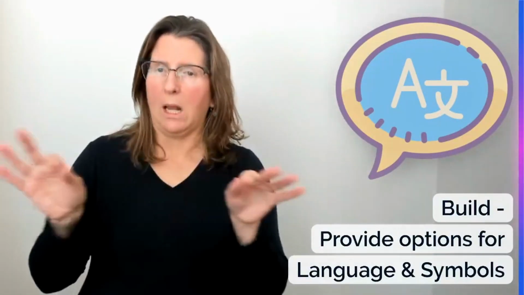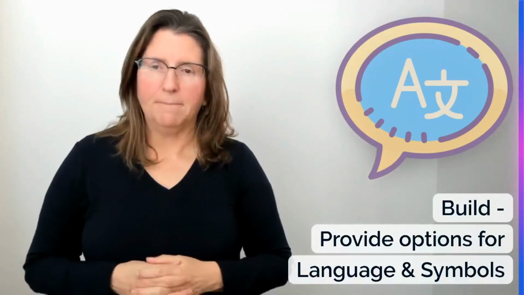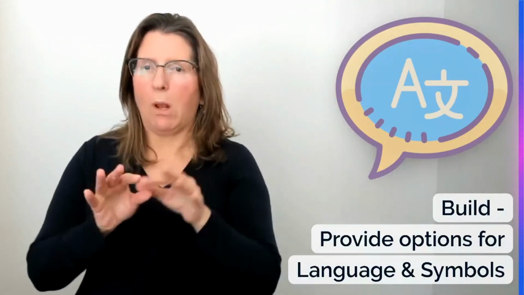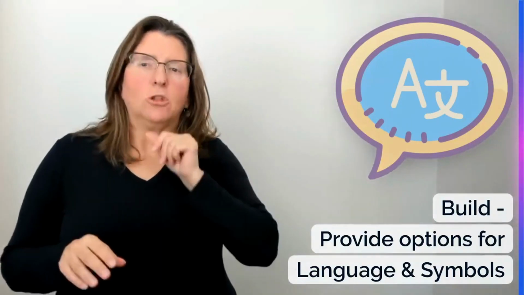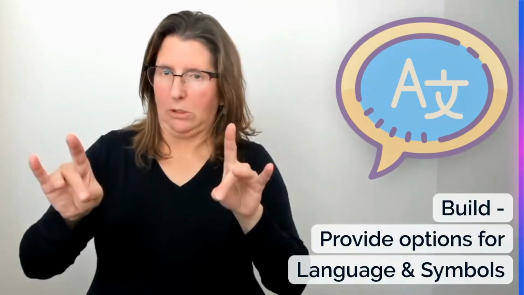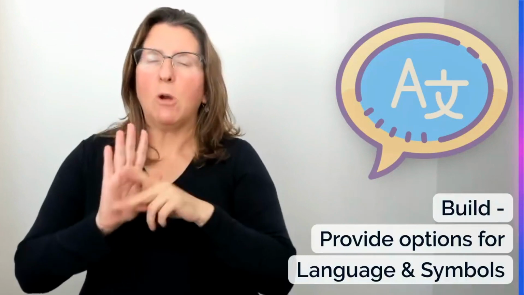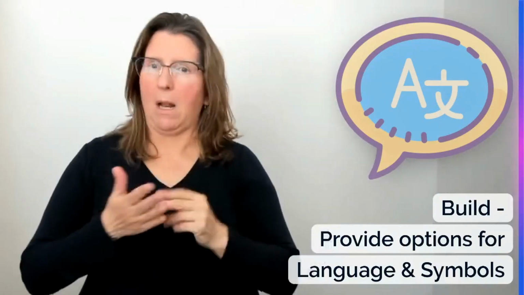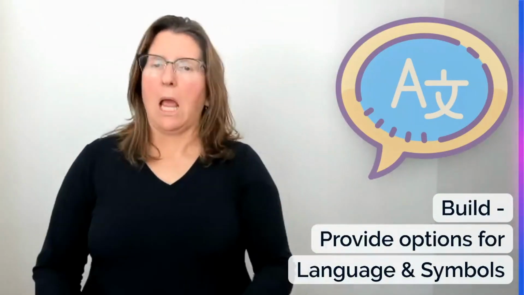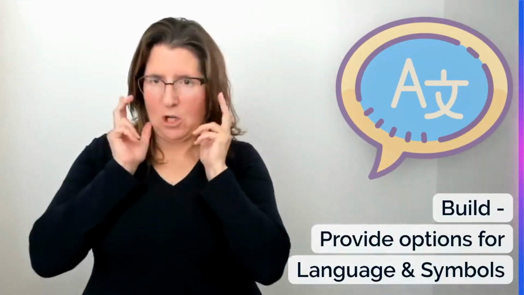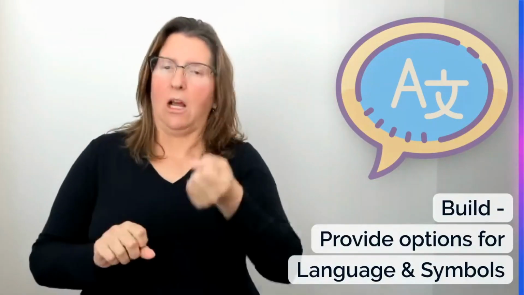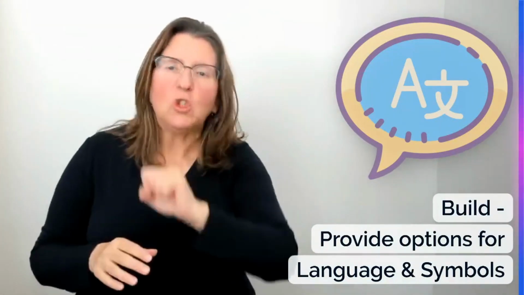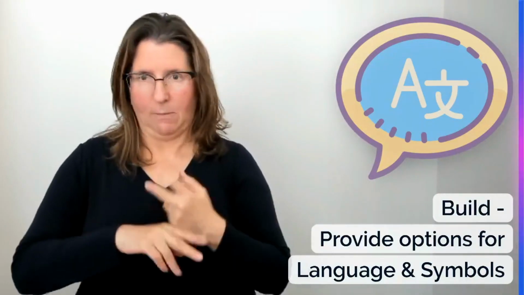Develop your own or provide ready-made options for language and symbols. Now, later we'll discuss language acquisition more fully. The options we're talking about in this form of content representation are not to support language acquisition. In UDL, the assumption is that the student has age-appropriate language skills. It assumes that the child can speak and hear or fluently use sign language. That is an important underlying assumption for UDL. Keep that in mind.